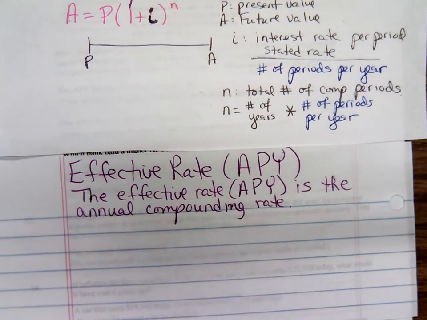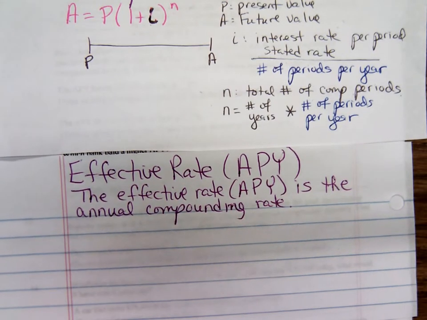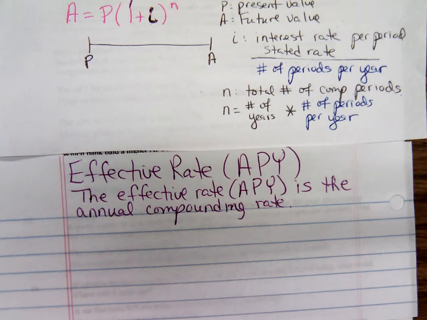If you had a bank that was offering money, interest that was compounded monthly, say, and it was 5% compounded monthly, what equivalent annual compounding rate would that be?